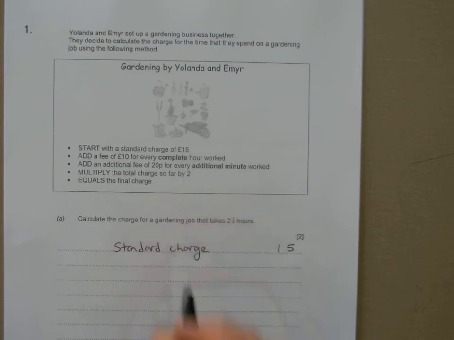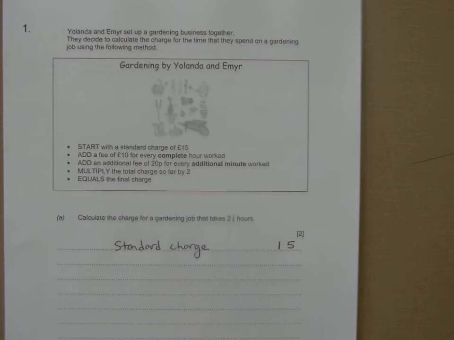So it's important to recognise that with that word standing charge, it is a standard that they set for every job. Just for turning up, they're charging £15 because obviously they've got costs to get to the job. They've got to drive there maybe, and take some time. So they start off charging £15 for not doing anything, just for turning up.